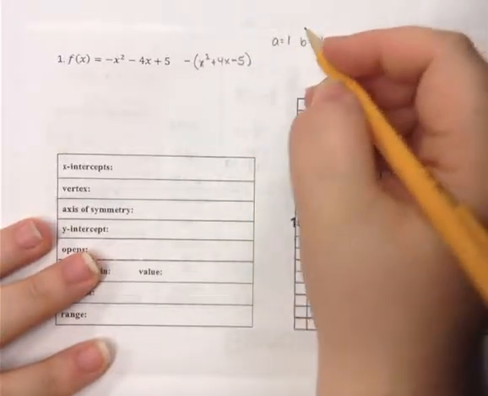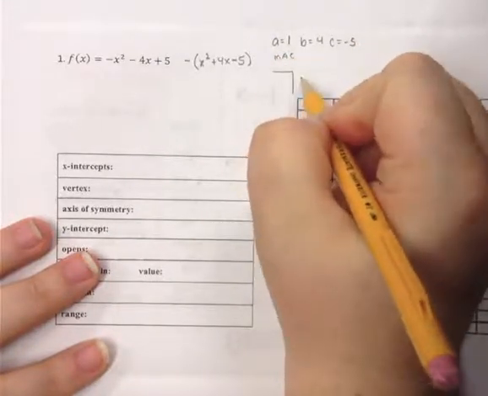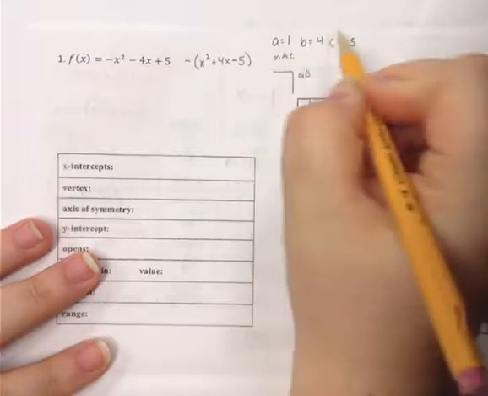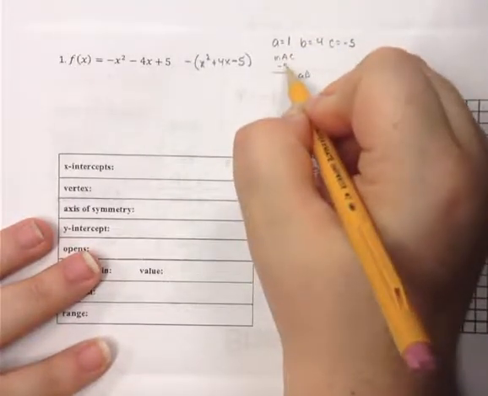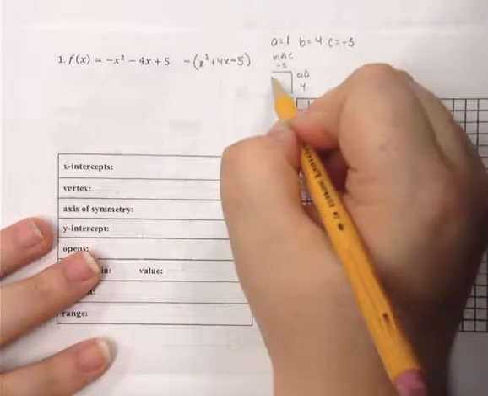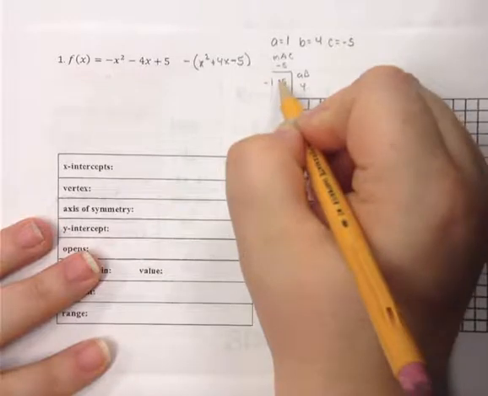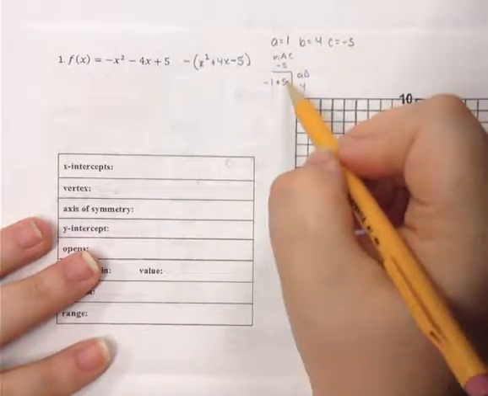We just have to do our MAC and AB. So our MAC is 1 times -5, and our AB is that +4. So the only thing that multiplies to 5 is 1 and 5. To get a +4, we have to subtract the 1 and add the 5. So make sure it maps correctly.